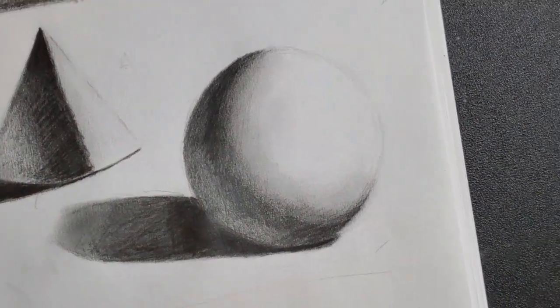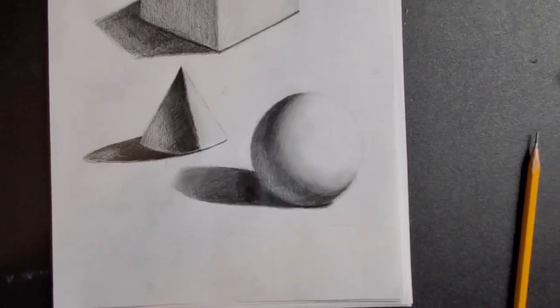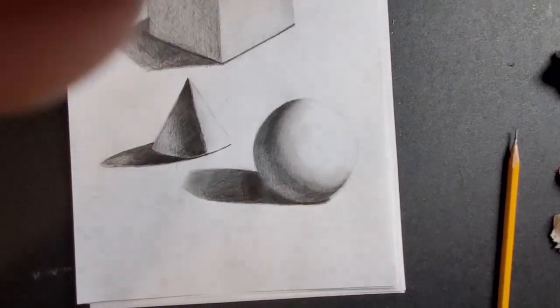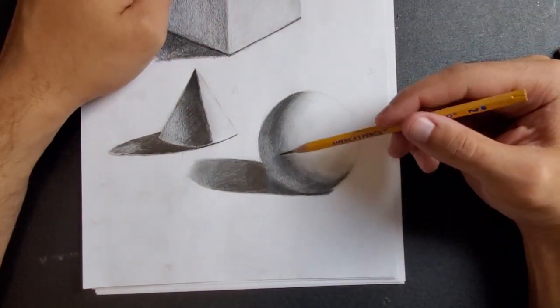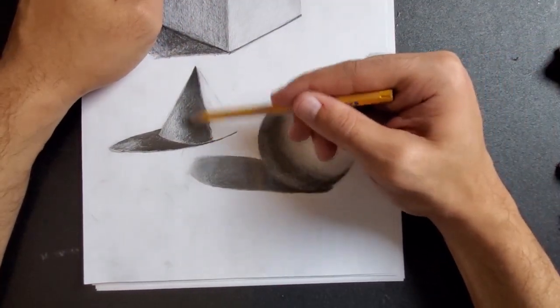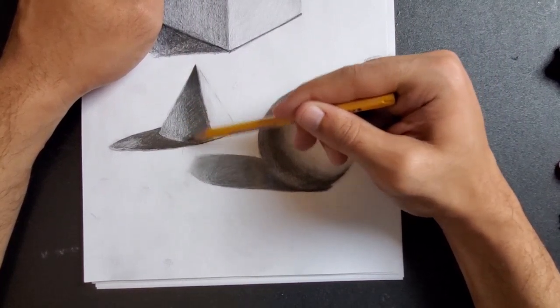Last thing I want to do is, the camera here is tending to exaggerate a bit the light areas. So on camera, this is much lighter than I see it in person. So you know what? I'm just going to darken it.